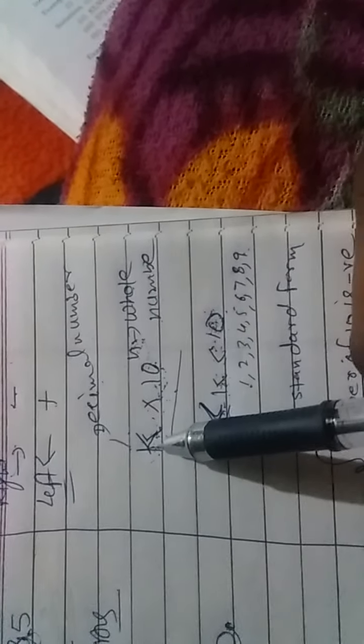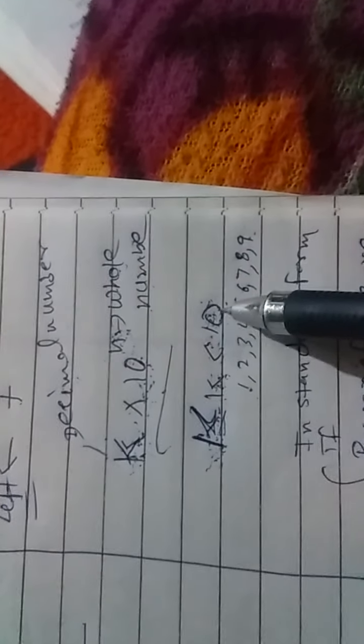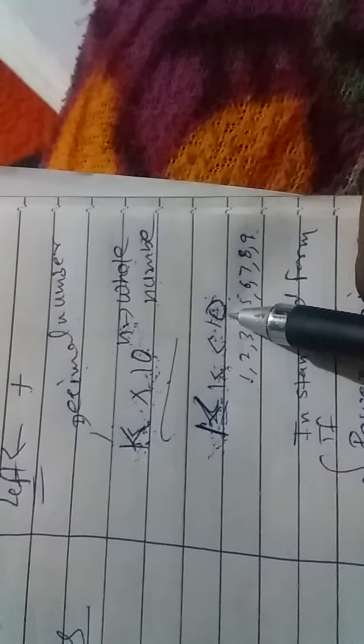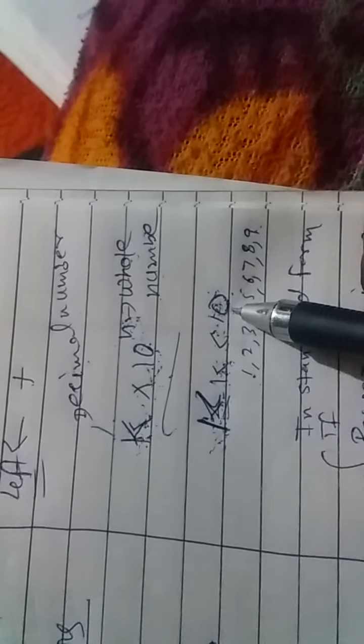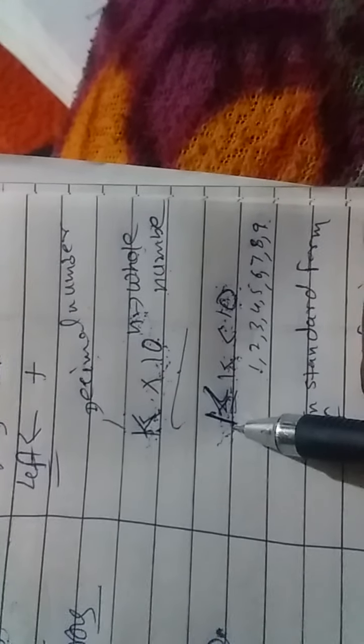So, let me tell you, students, the general expression of standard form is k times 10 raised to the power n, where k is a decimal number, or you can say the significand, and n is a whole number. The value of k lies between 1 and 10, where 10 is excluded, meaning we will not take k as 10, and 1 is included. Okay, so let's move on.